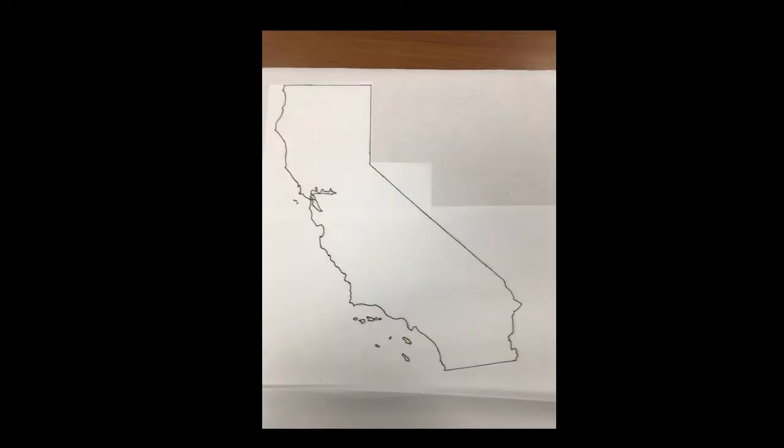The video for the eStitch Timeline project. For the project, I went ahead and did an outline of the map of California. The timeline I was creating was a timeline of the California missions as they were established. And so the first thing I did is I created a black line outline of the state of California.